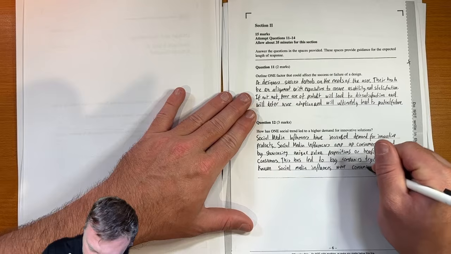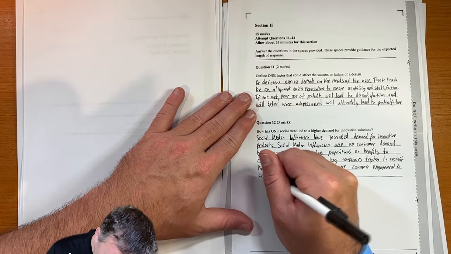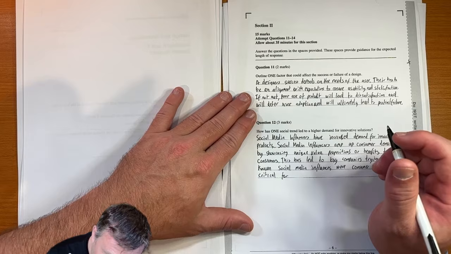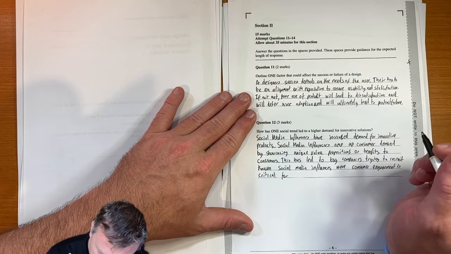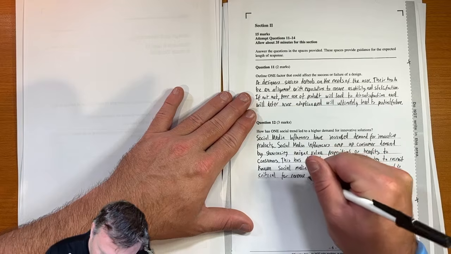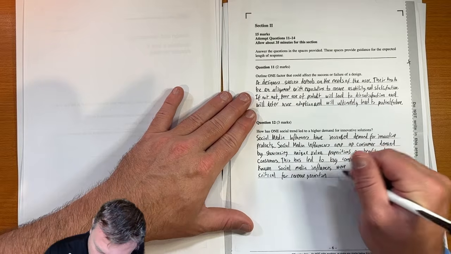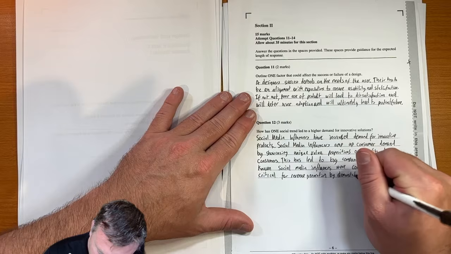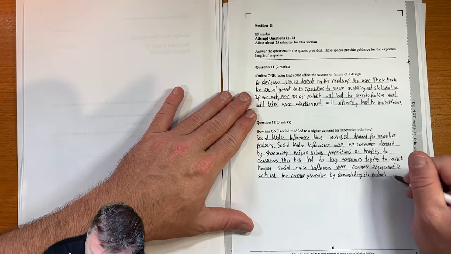For consumer engagement is critical for revenue generation, by demonstrating the product's relevance.